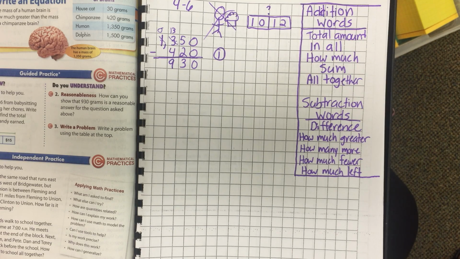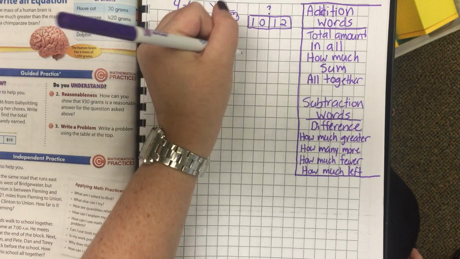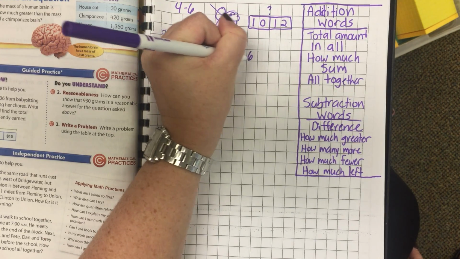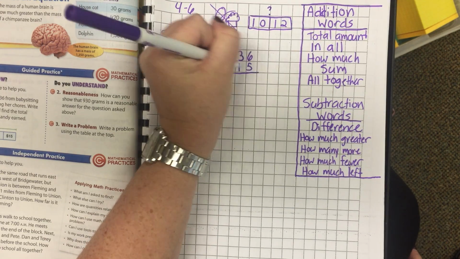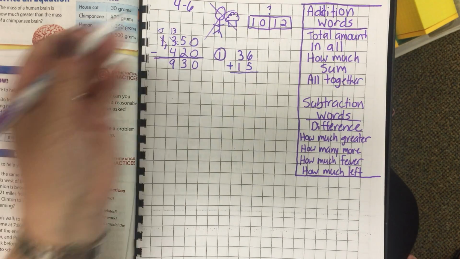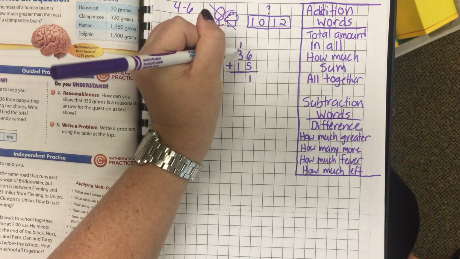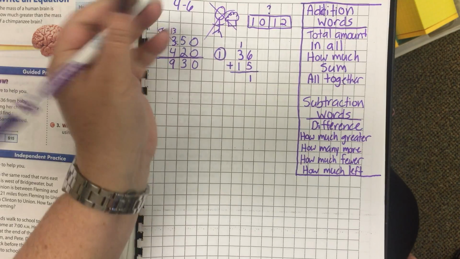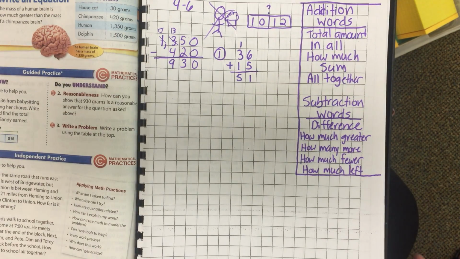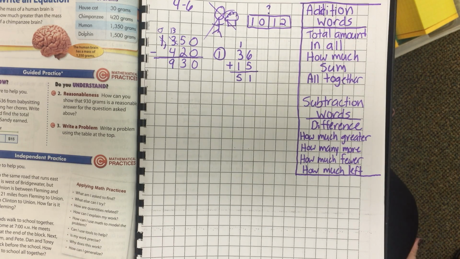What was my key word? Total. So all I'm doing is 36 plus 15. What's 6 plus 5? 11. Okay, 1 plus 3 plus 1 is basically 3 plus 2. 5. So 51. Not bad, right? That's totally manageable.